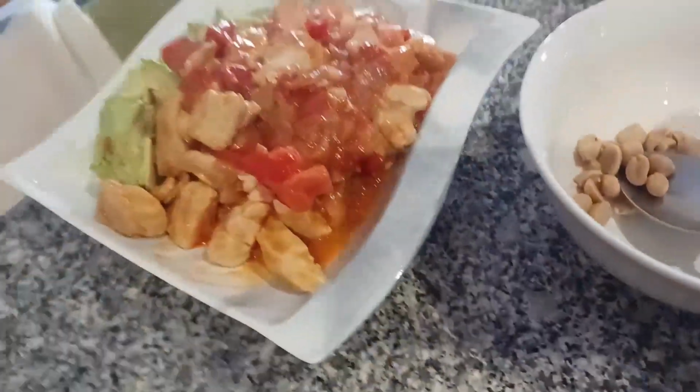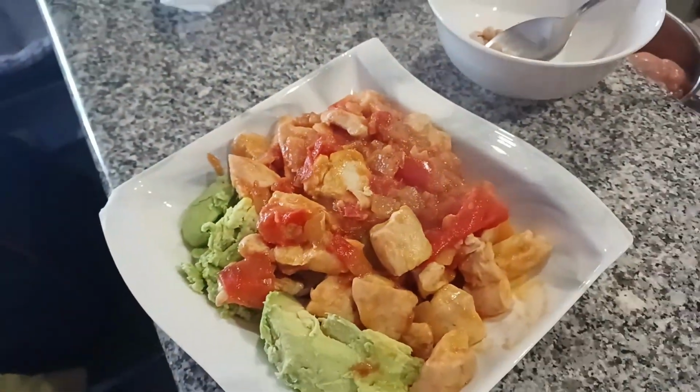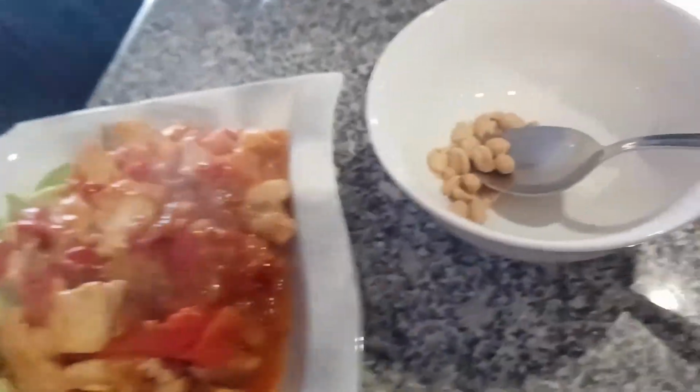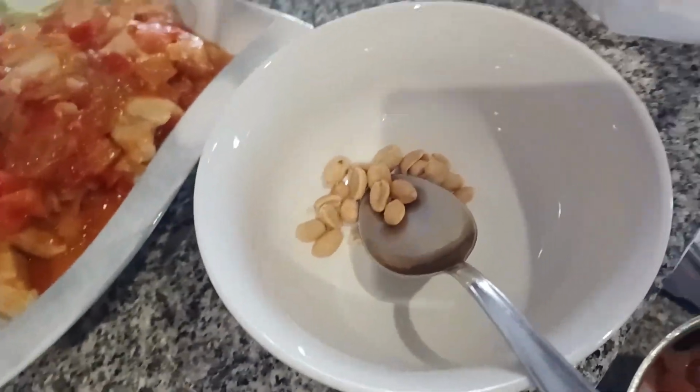Just came back from school and I've been cooking. So this is some chicken breast cooked in onions, tomato and butter. We've got some avocado over here. We've got some peanuts that I've been eating while I've cooked, you know.